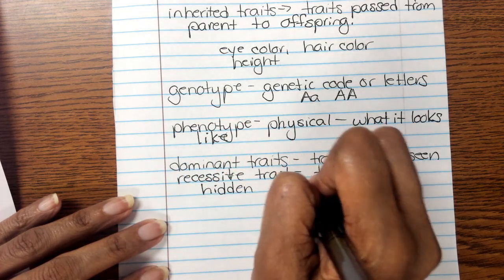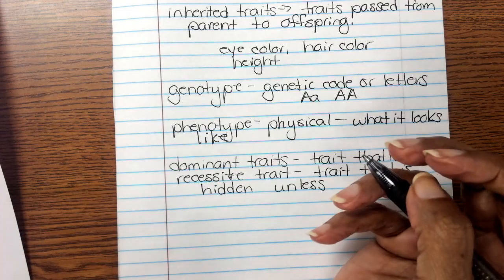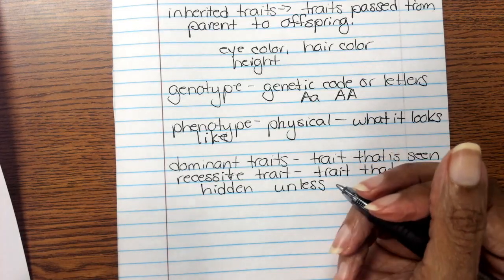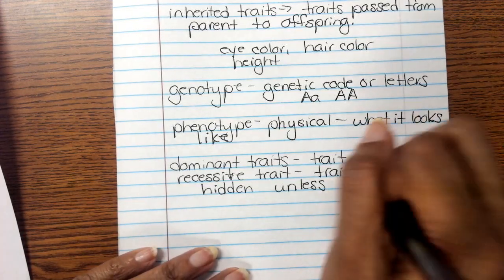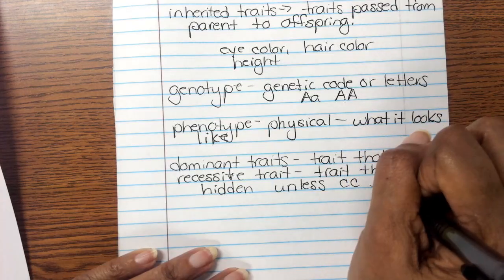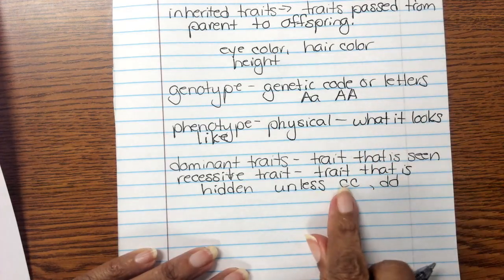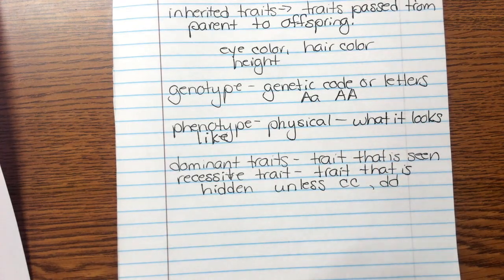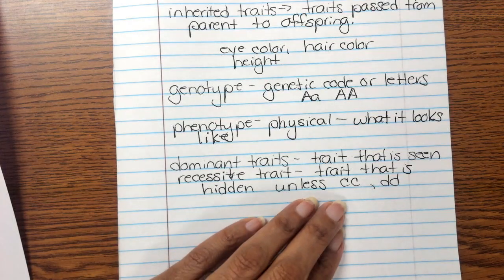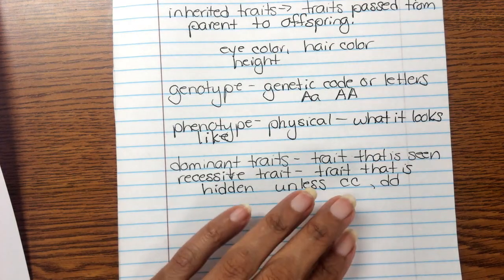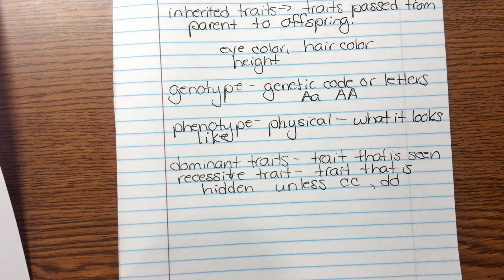Unless you have two lowercase letters, so like this. So if an organism has the two alleles for the recessive trait, then that is seen. Okay, now I'll get into this in a little bit.